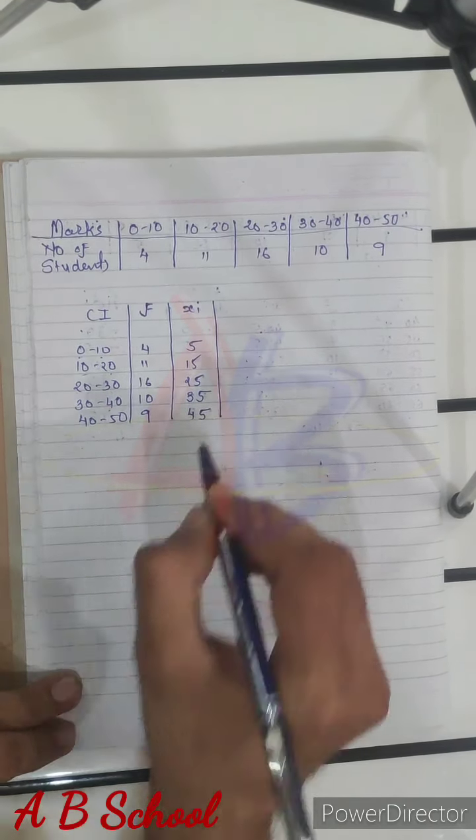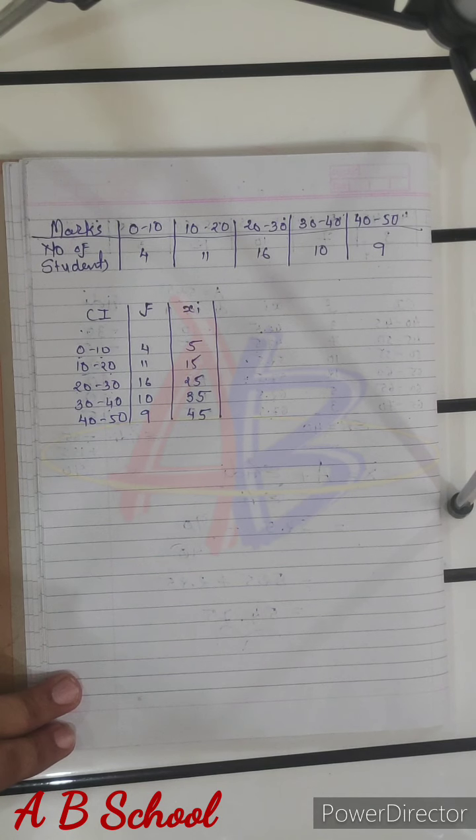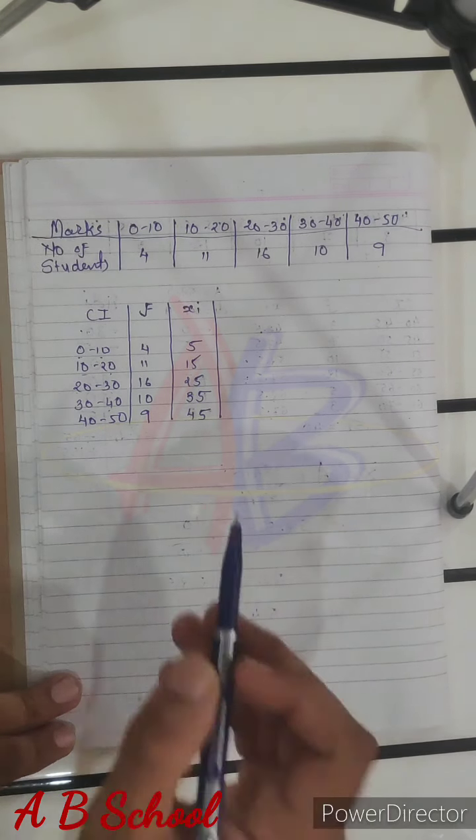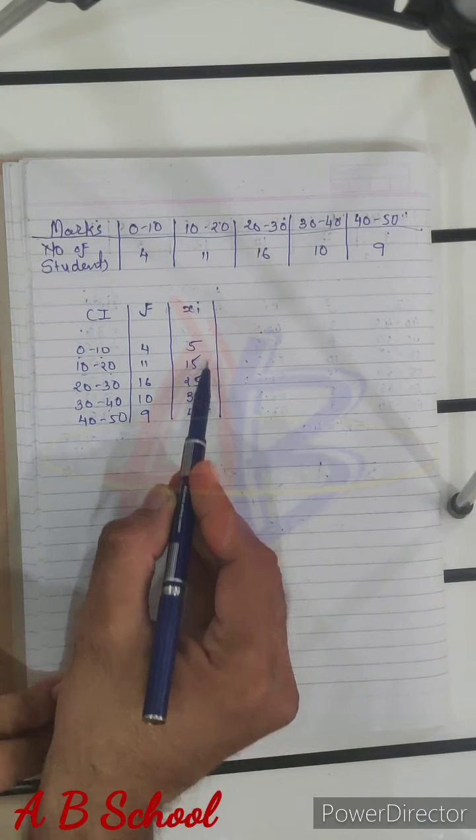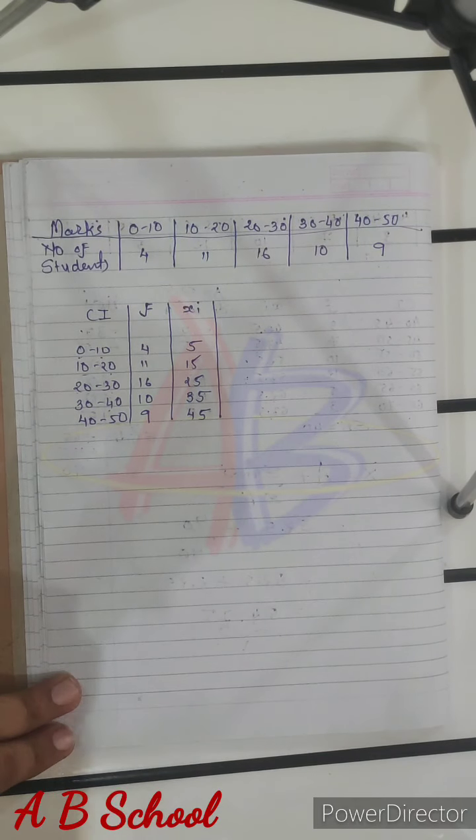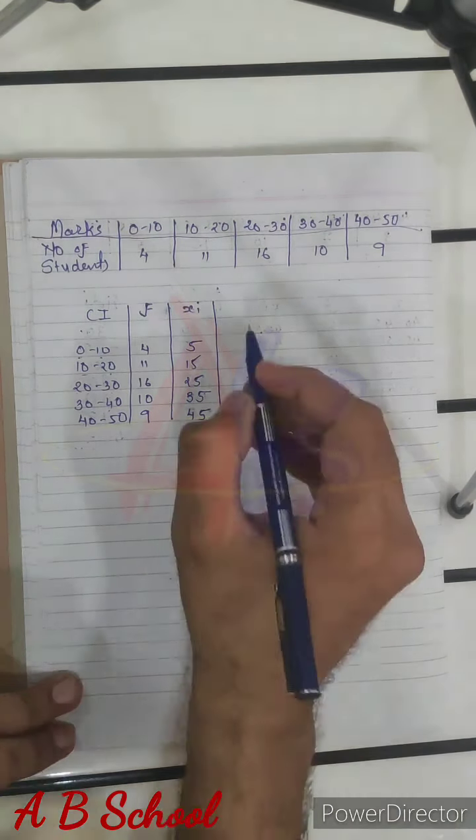The next step is same as assumed mean method. I need to assume one of the numbers from xi as assumed mean. So we are going to take 25. As I told you, the nearly central value we take as the assumed mean.